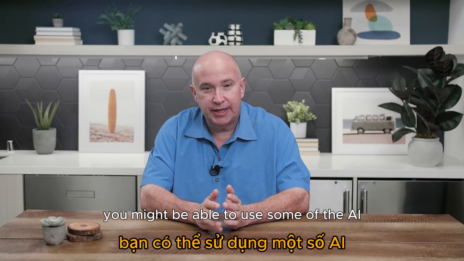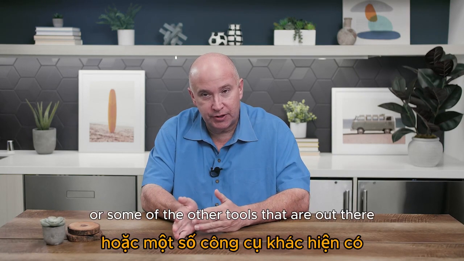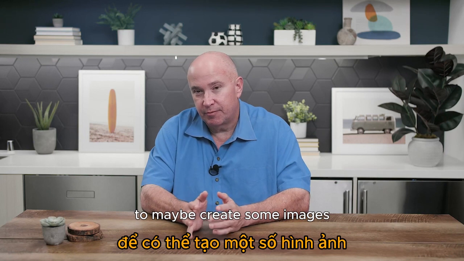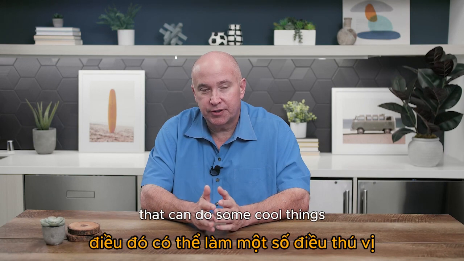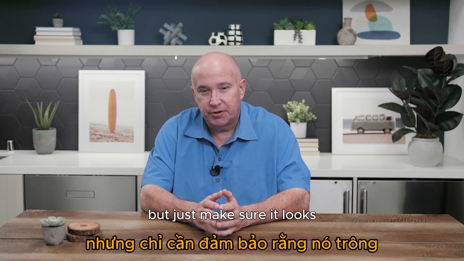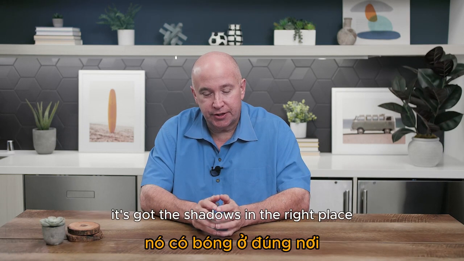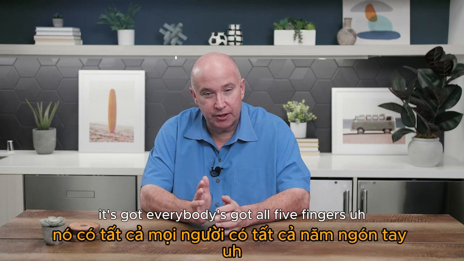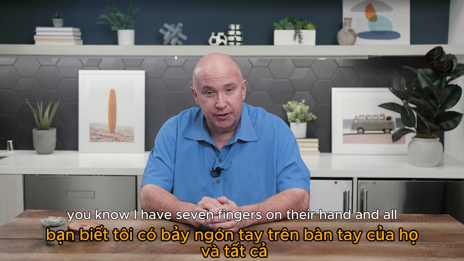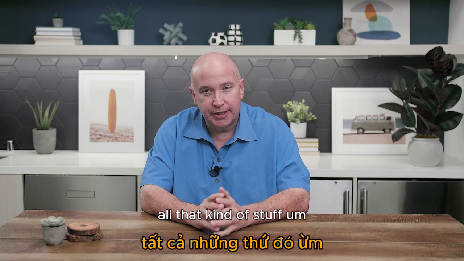You might be able to use some of the AI tools from Amazon or some of the other tools that are out there to maybe create some images. There's some pretty powerful stuff that can do some cool things, but just make sure it looks good. It doesn't look AI generated. It's got the shadows in the right place. Everybody's got all 5 fingers, not 7 fingers on their hand and all that kind of stuff.